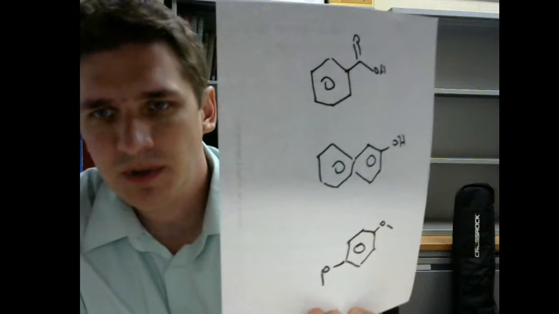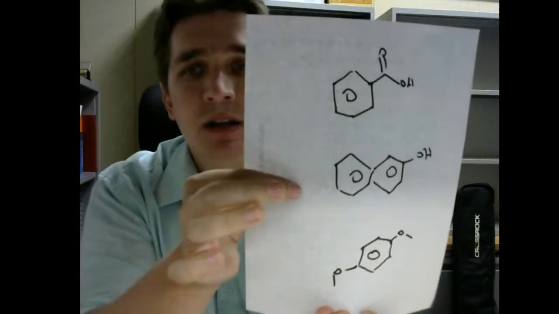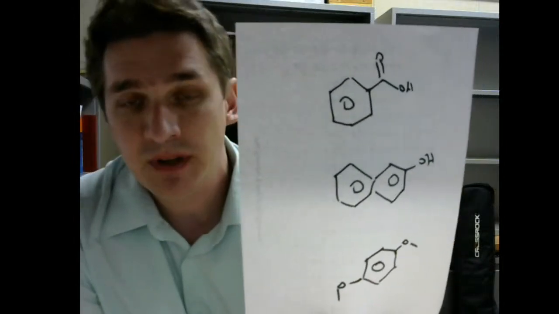So we have three molecules. The first is benzoic acid. Second is naphthol. Yes, I'm about to put them up to the monitor. And the other is para-dimethoxybenzene. So these three molecules here, benzoic acid, naphthol, and para-dimethoxybenzene.